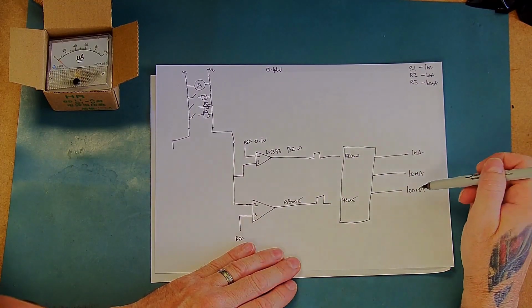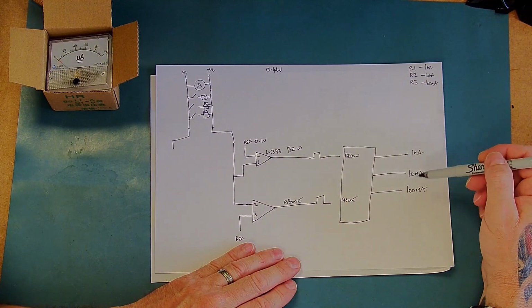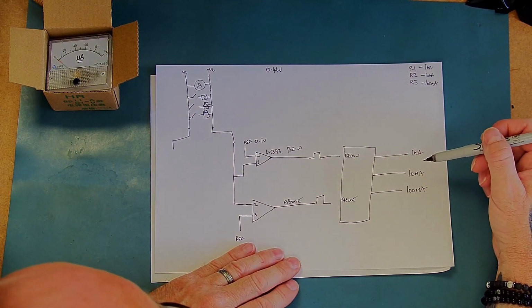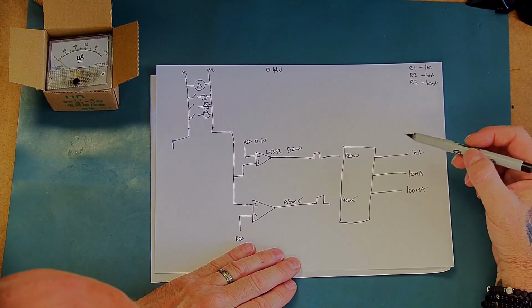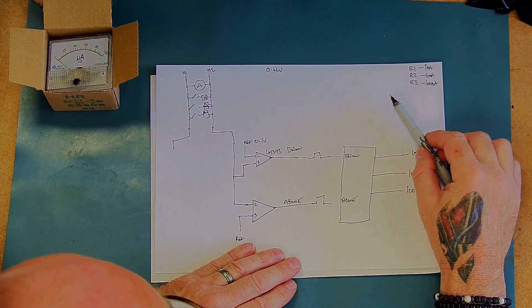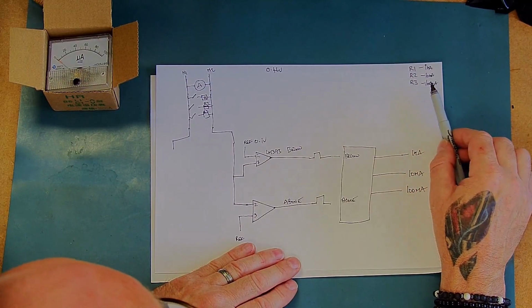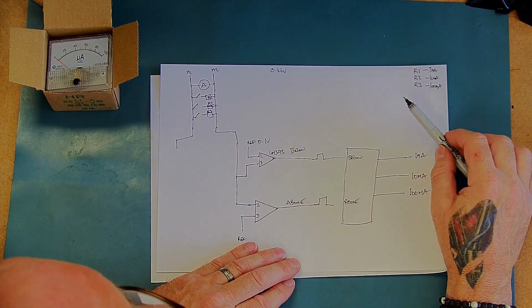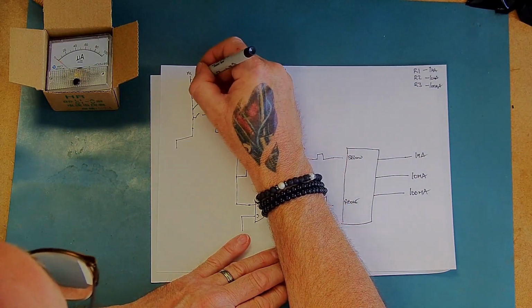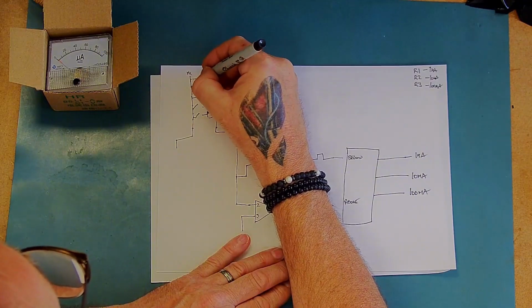Now obviously there are limitations on that because we're only talking about a specific circumstance here, so we have to make some assumptions as far as the actual current that we're going to be seeing. So for safety reasons, we can just put a diode across this meter.